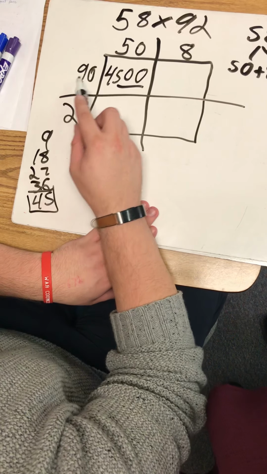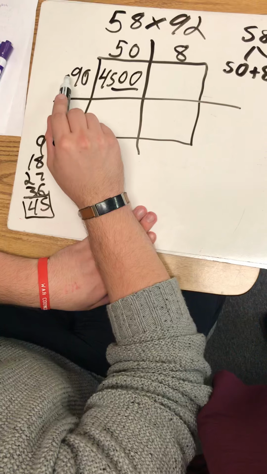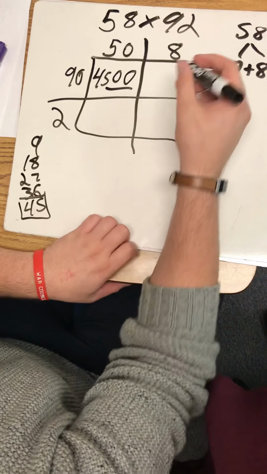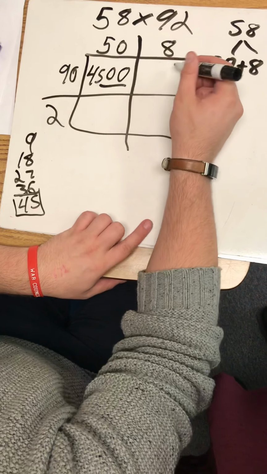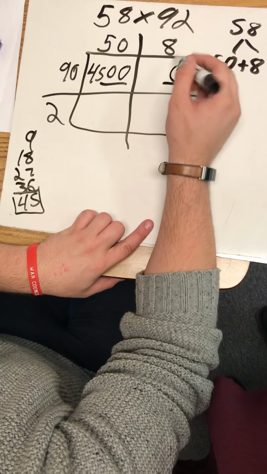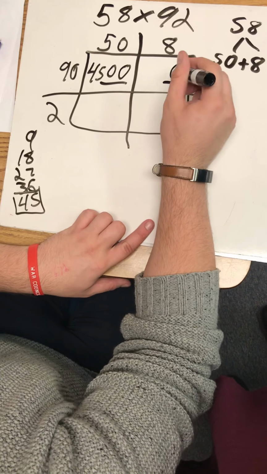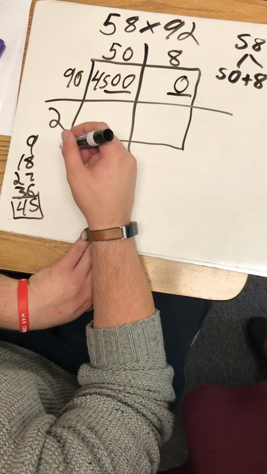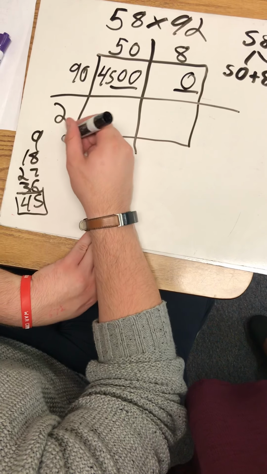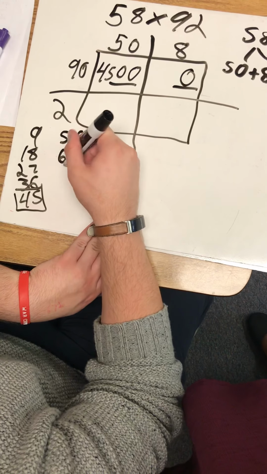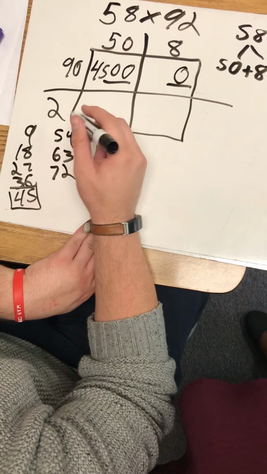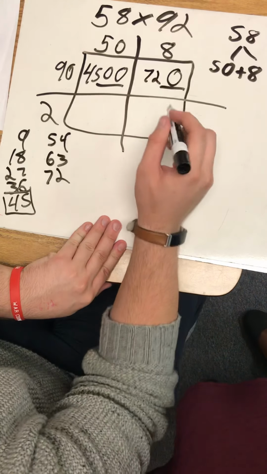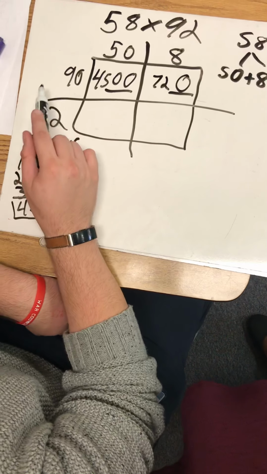Now I'm going to move to my next box, and my rows match my columns. So I'm doing 90 times 8. That's too big, so I need to count my zeros. I know there's 1 zero with 90 and no zeros with 8, so I only have 1 zero. So I'm going to go ahead and underline that. Then 9 times 8, which again, if I'm struggling, I can go back over here. 9 times 8 is 72. So I'm going to put my 72 out in front. Well, I'm done with my 90s row.